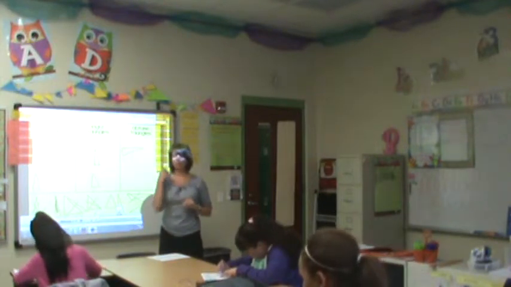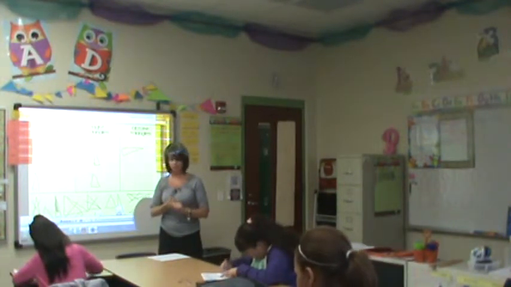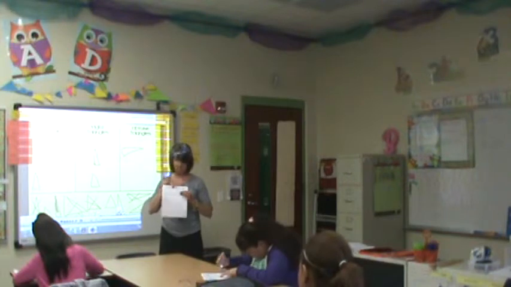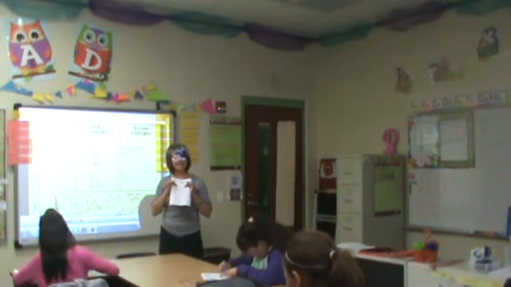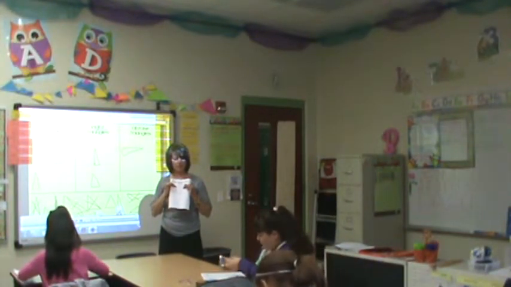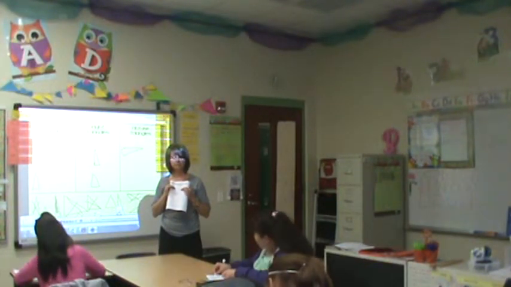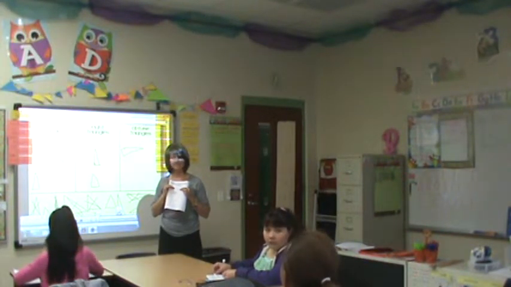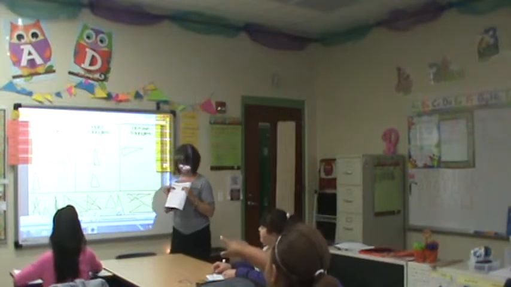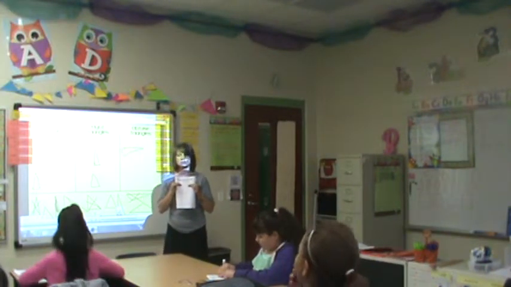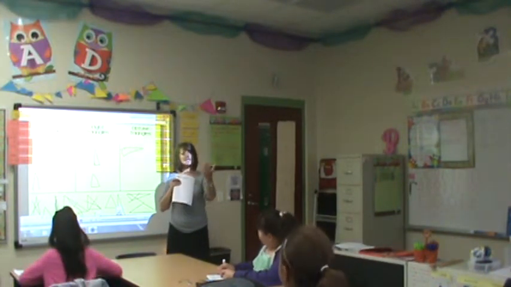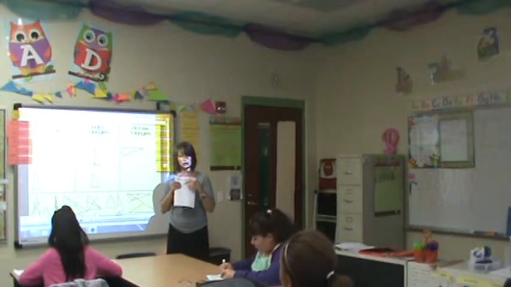Hold up number 2. Everybody hold up number 2. It's going to look just like this. Malia, you want to take a guess at where number 2 goes? Right angle. Why do you say that? Because it just kind of looks like it. Explain it to me though. It looks like a right angle.